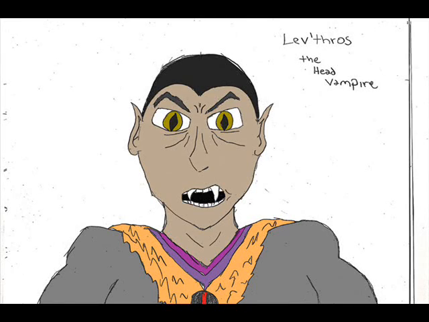This is the first example of the history function. Levthros, the head vampire, started the war against the humans, and this is pretty much a target for X40. You can see that he's wearing a symbol of an upside down cross. This means he's obviously evil against Christianity, but all the main vampires wear this symbol.